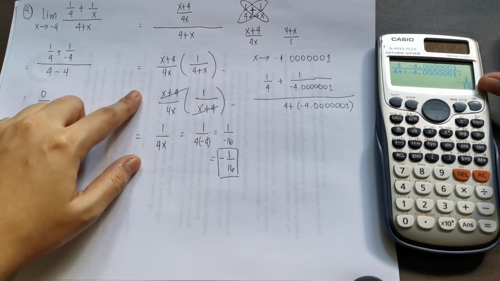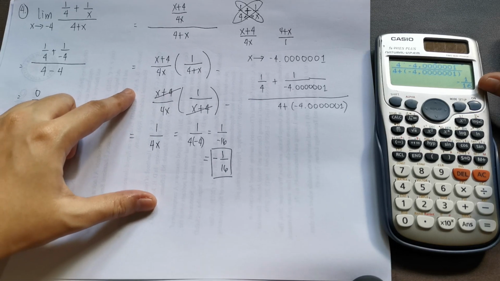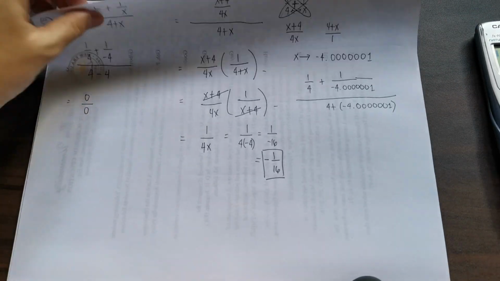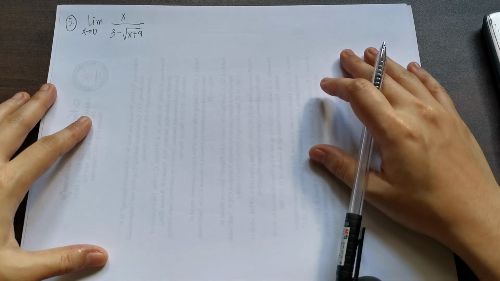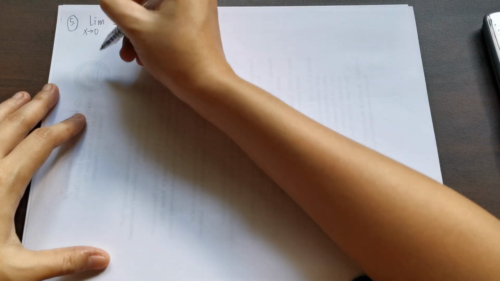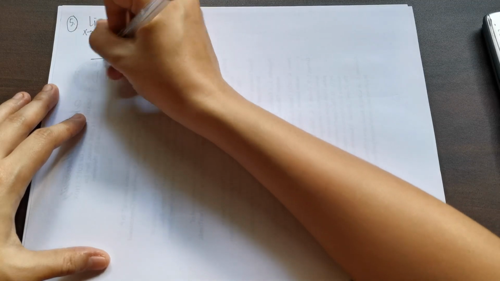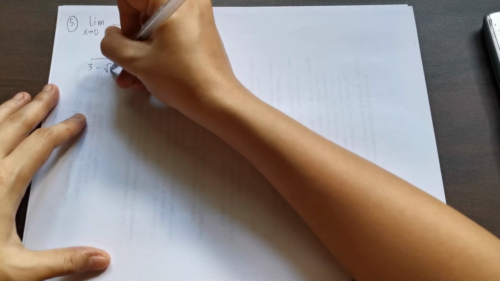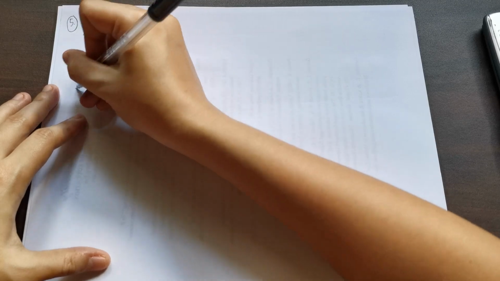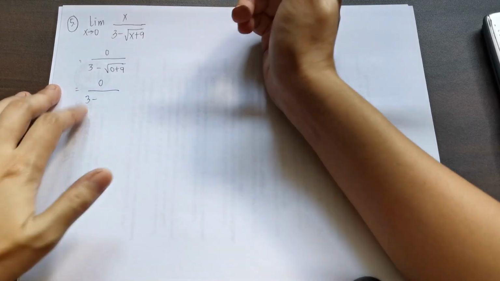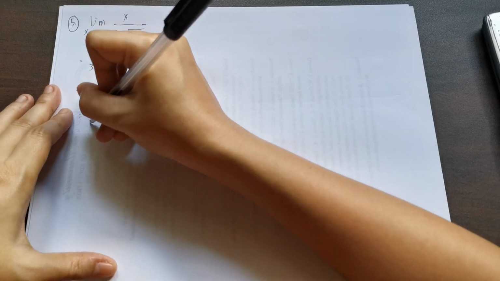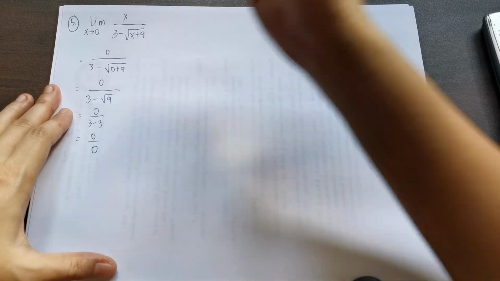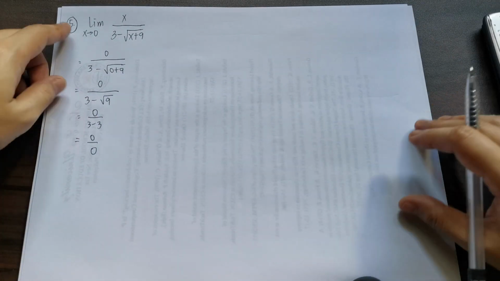But dito, ang ginamit natin is common denominator. Okay, let's have the last example in this part. Okay, so we will have the limit of x all over 3 minus the square root of x plus 9 as x approaches 0. So, palitan natin lahat ng 0 yung x. So, 0 over 3 minus the square root of 0 plus 9. So, this will be 0 over 3 minus, so 0 plus 9 is the square root of 9. Square root of 9 is 3. So, magiging 0 over 3 minus 3. Again, this one is 0 over 0. Okay? So, 0 over 0 siya.